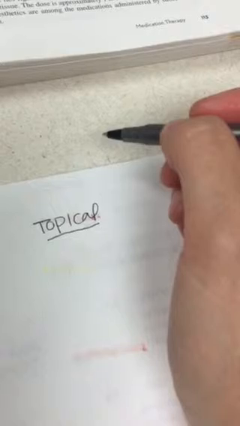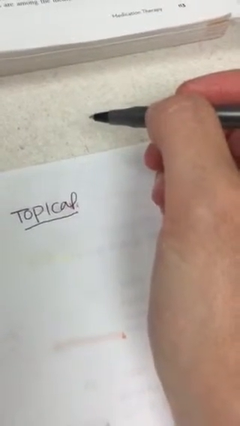So there is that one. I'm sure everybody is familiar with topical. Topical is applying a drug directly to the skin or mucous membrane for a local effect. Nitroglycerin or estrogen can be applied as a disc or a patch, or there are other kinds that do a more systemic effect, like fentanyl.